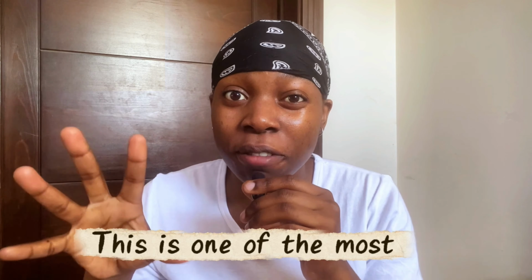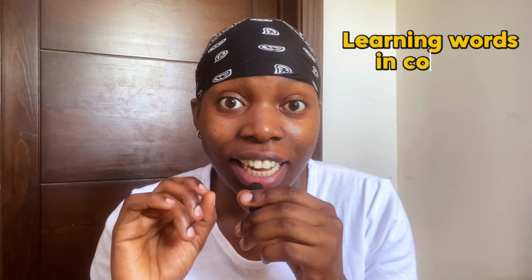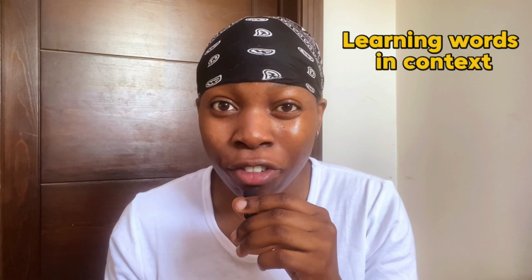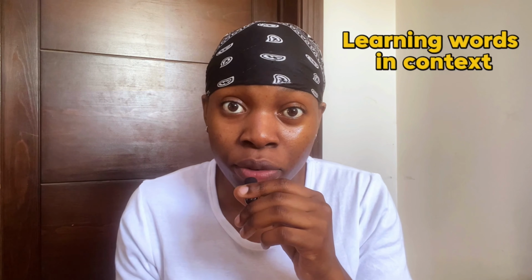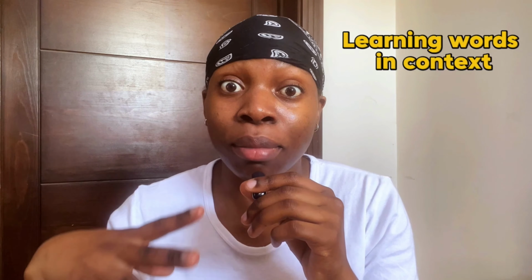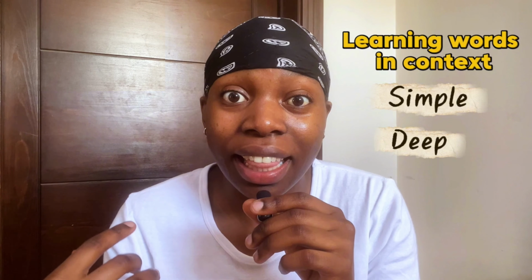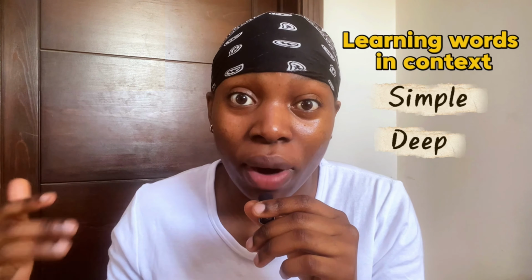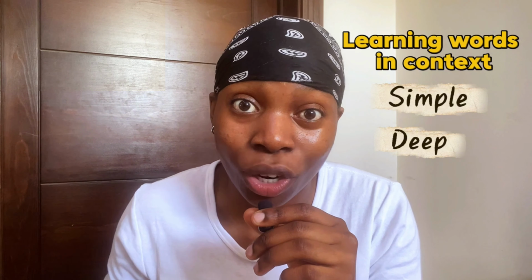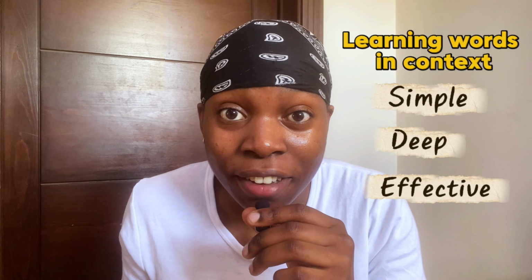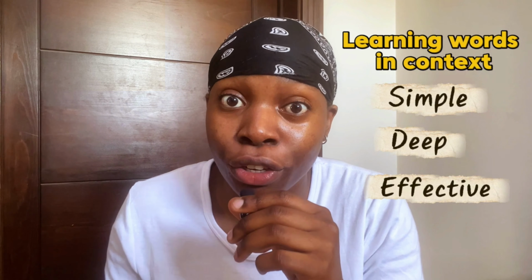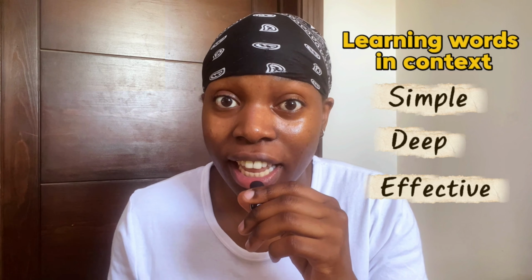This is one of the most effective ways to learn English vocabulary properly: learning words in context. And honestly, there are several ways to learn English vocabulary, but this method by far is my favorite. Period. It's simple, it's deep, and that means you don't just memorize a word, you get to understand the word deeply. It's also effective because it's rooted in deep understanding of words, not just surface level meaning.